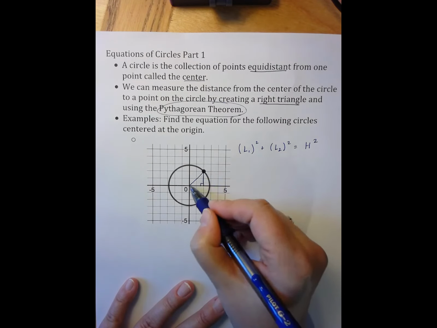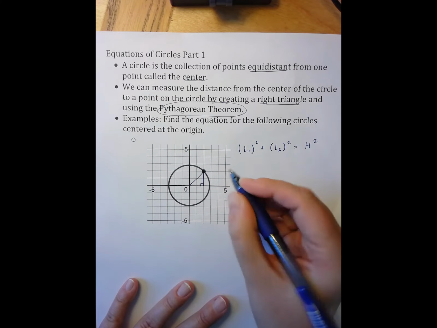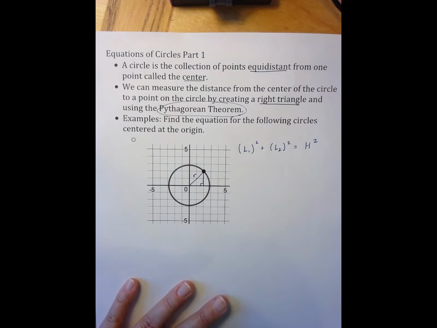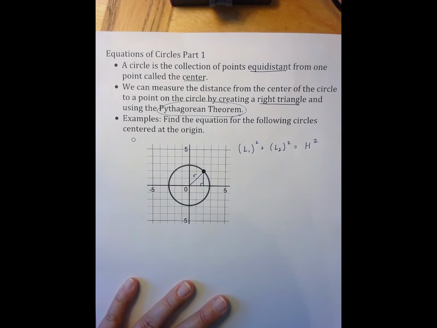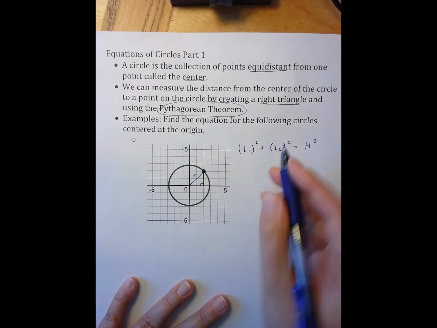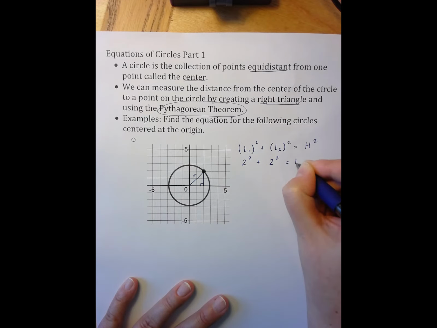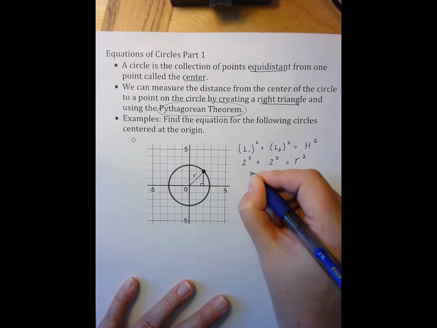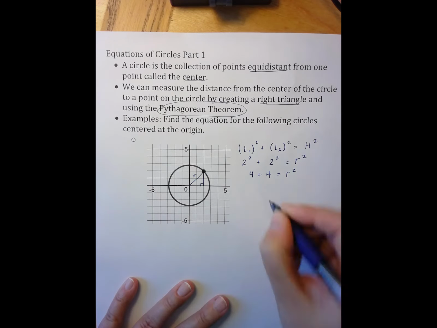Our hypotenuse is this length. That's what we're trying to find because that's the radius, so we'll label that radius, or r. I can count because I'm on a coordinate plane, my grid here. It's 2 and 2, so I have 2 squared plus 2 squared equals r squared. 4 plus 4 equals r squared.